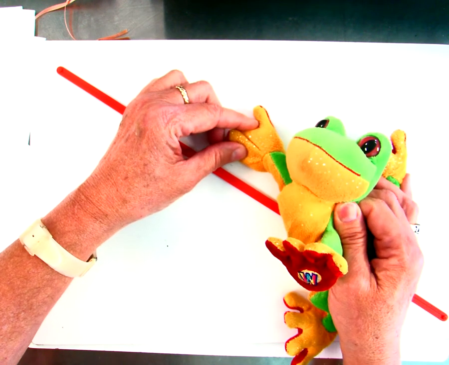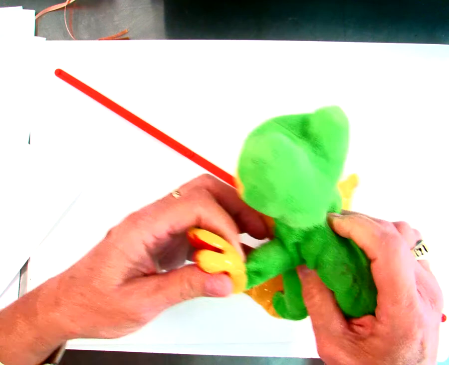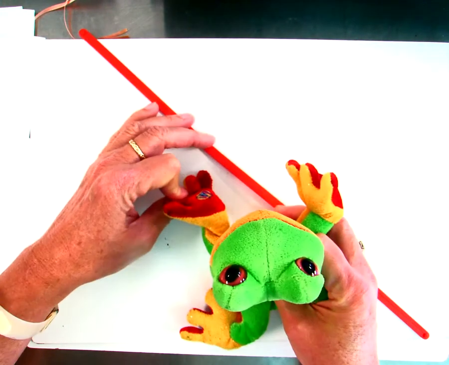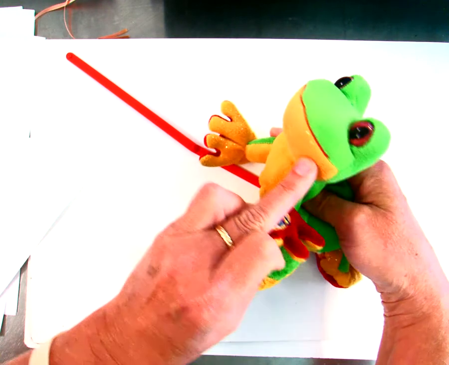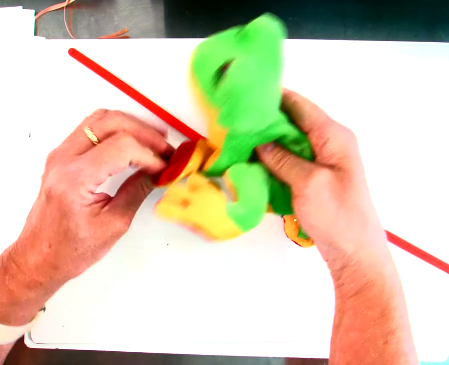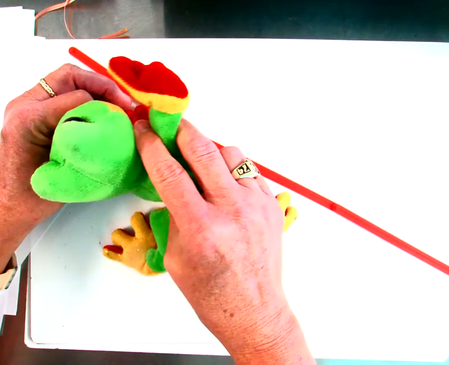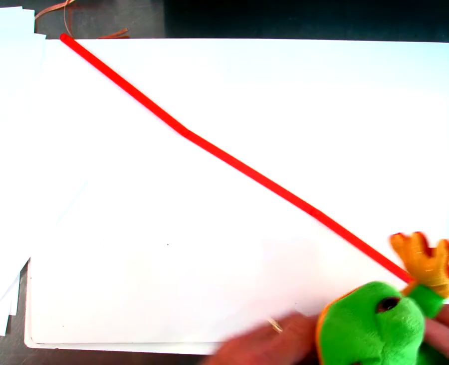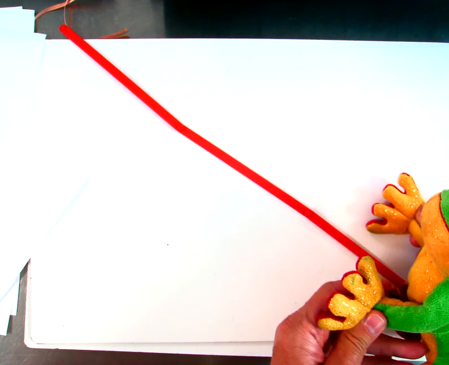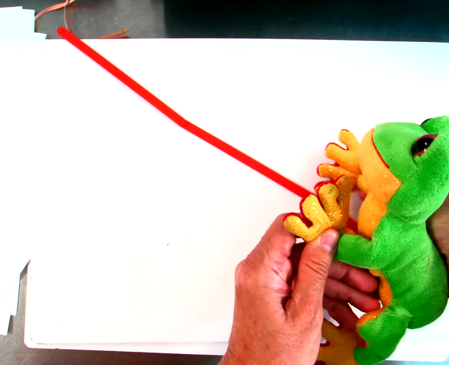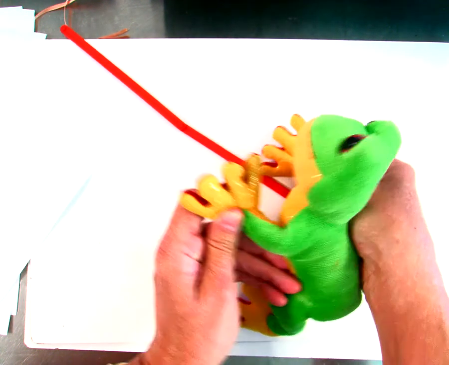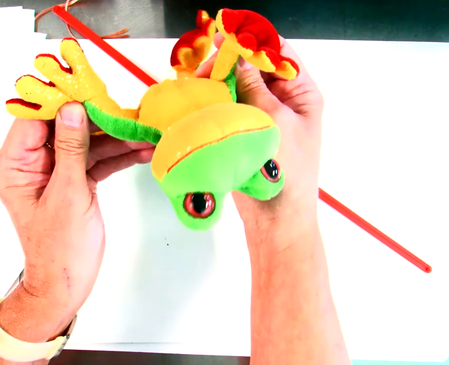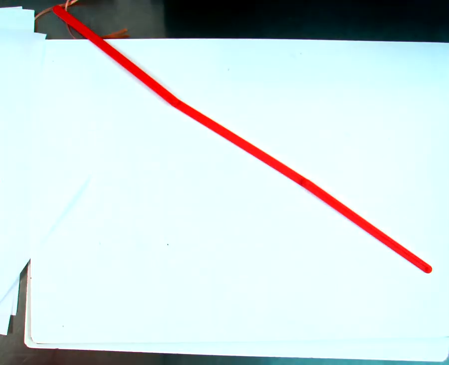Yay! The next one, and that's on the right side. He walks again. Yay! On the left side. On the right side. On the left side. On the right side. On the left side. Yay! See Froggy, he is alternating. Right foot, left foot. Right foot, left foot. Right foot, left foot. Right foot, left foot. Yay! I have alternated. Okay.